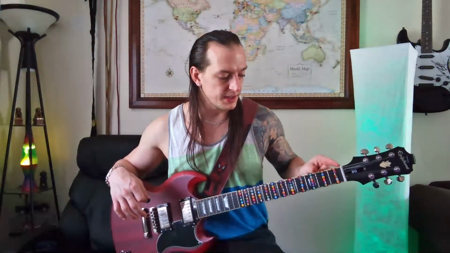Again, just trying to learn the CAGE system so that we don't have to be stuck right here in these bottom frets, but we can go up higher and play the C chord, A chord, G chord, E chord, and D chord in all these different positions. So we started off with the power chords, we ended with the CAGE system. That's going to be a wrap for today's hour practice session.